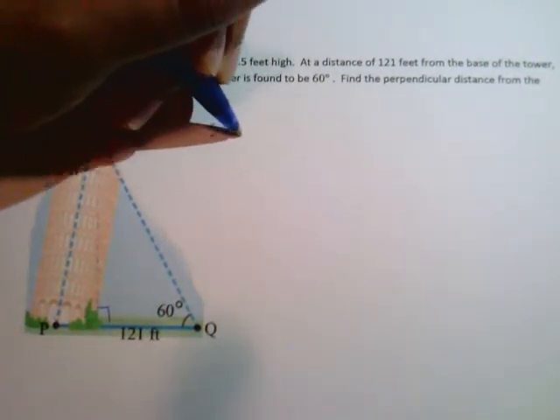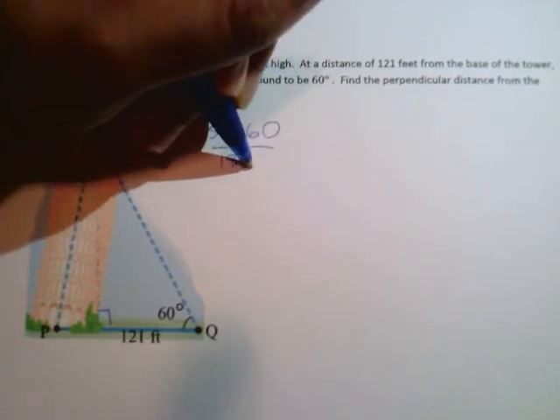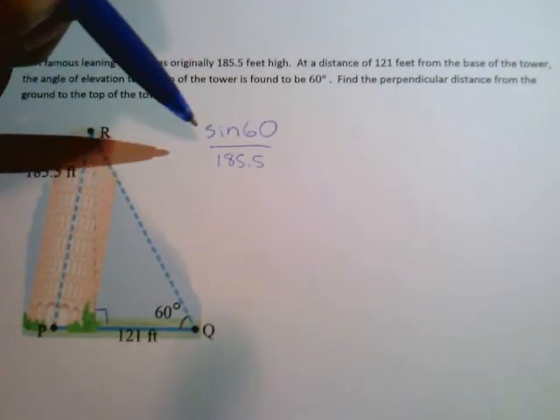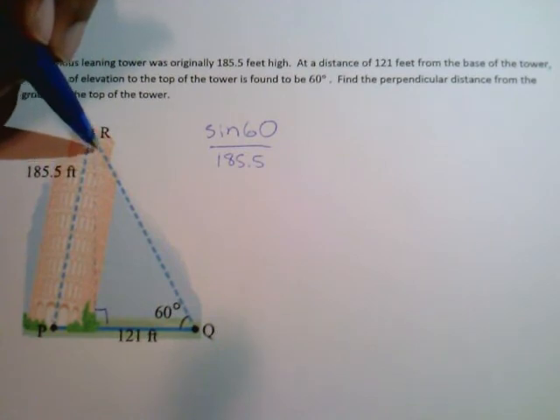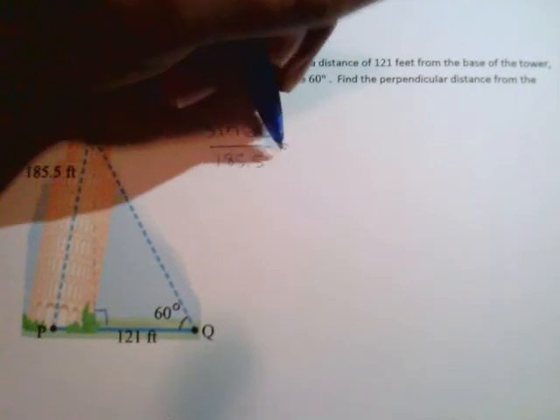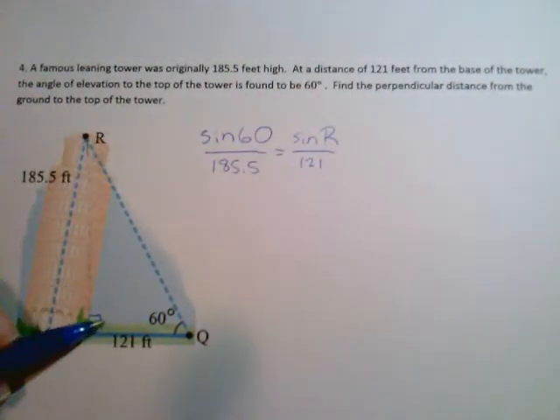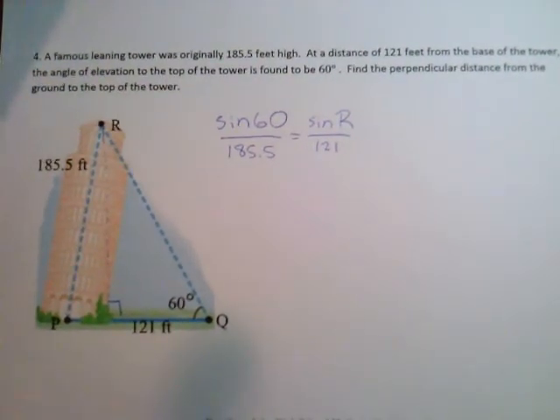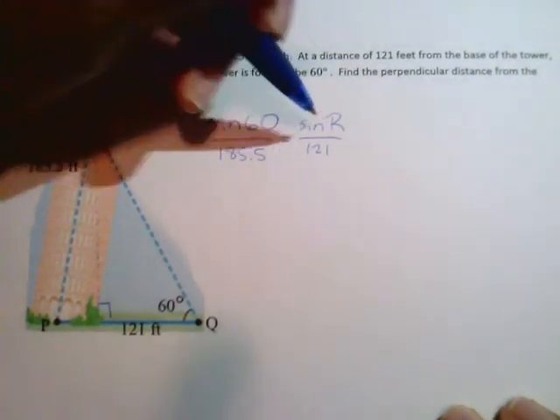This is going to require us finding angle R first, because we don't know even what side P is. So we can use sine of R over 121, because we are given this side down here. So now we will multiply and use sine inverse to solve it.